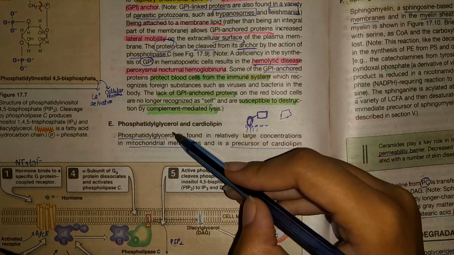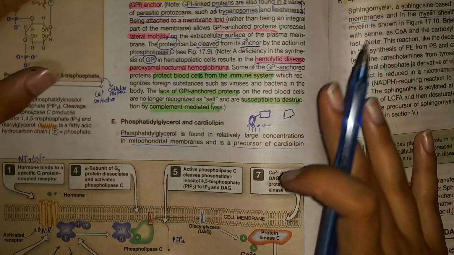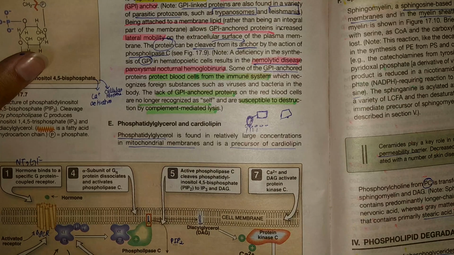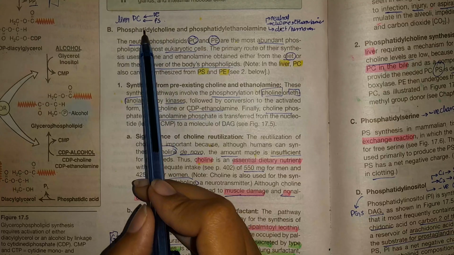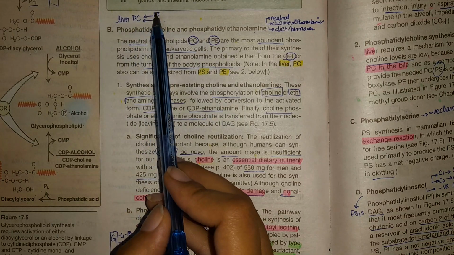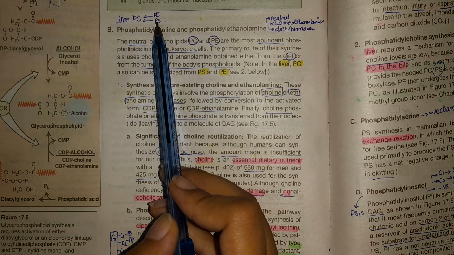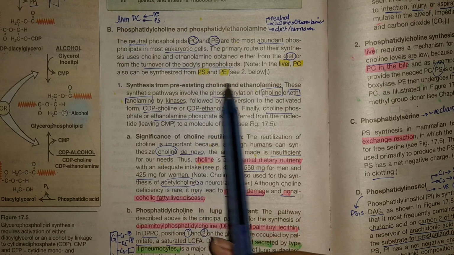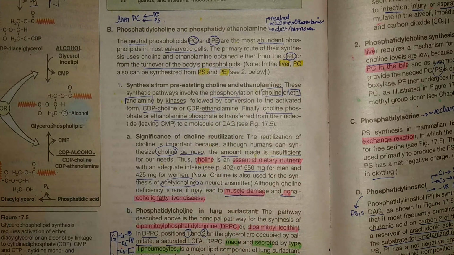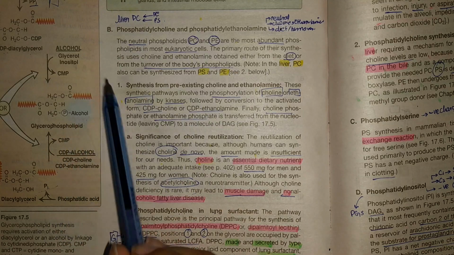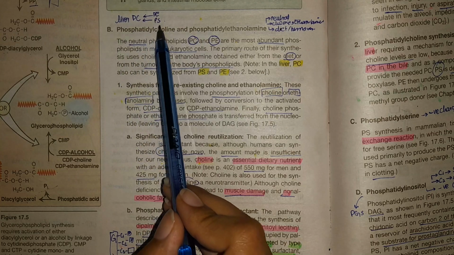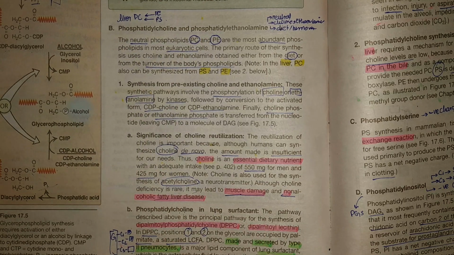Now phosphatidylglycerol and cardiolipin. First, for a further revision: phosphatidylcholine can be made in the liver from phosphatidylethanolamine and phosphatidylserine, or it can be made from serine, choline and ethanolamine. From choline and ethanolamine, the reaction was this, but from phosphatidylethanolamine and phosphatidylserine, the reaction was related to the SEC mnemonic.